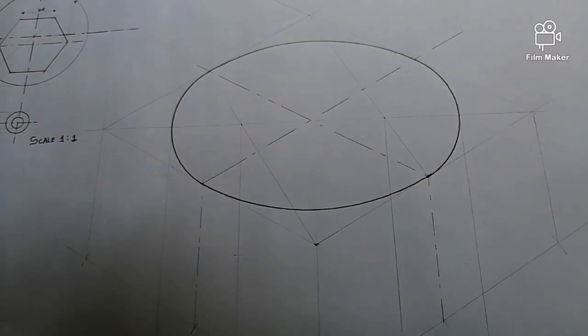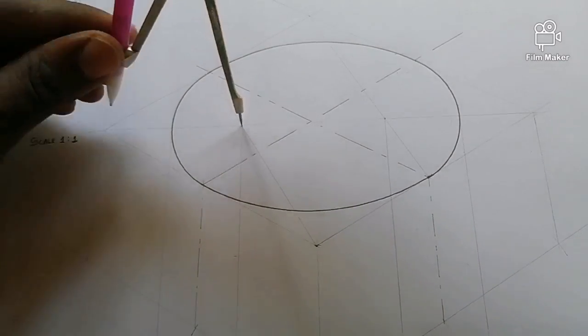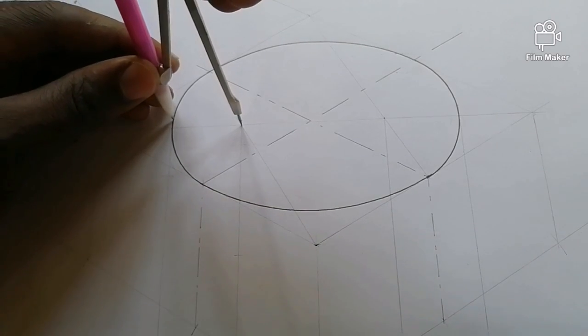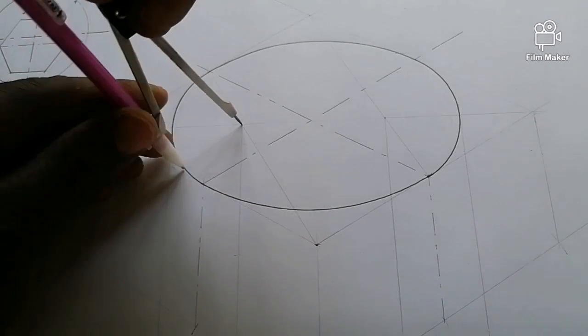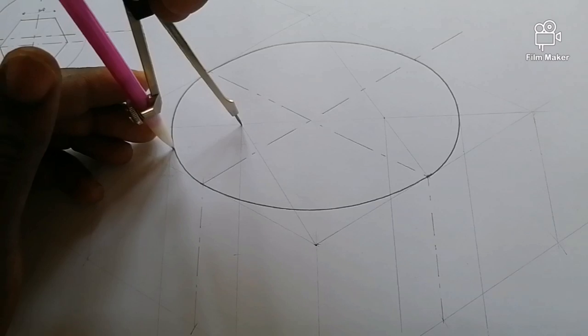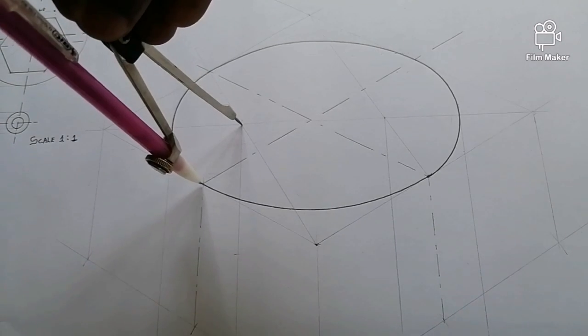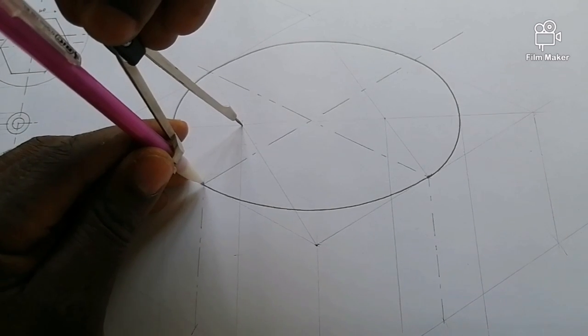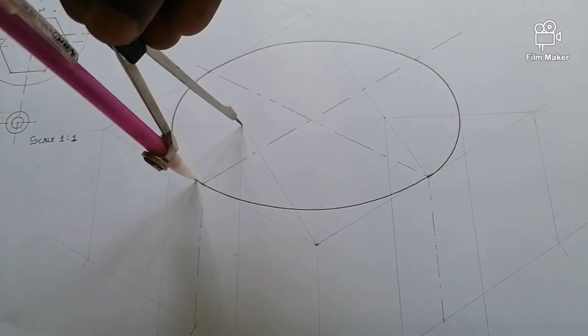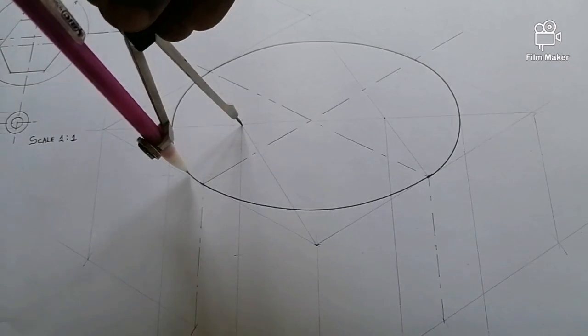How? Come back to this point, record this dimension. I was placing my compass here the time I was drawing this arc, right? And then I drew this arc from here. Be careful. From this point, which means now it's going down, isn't it?